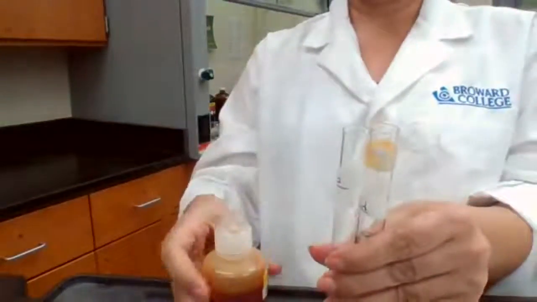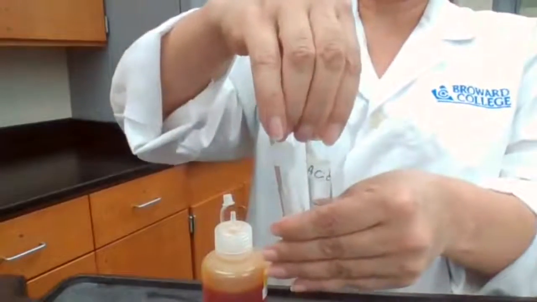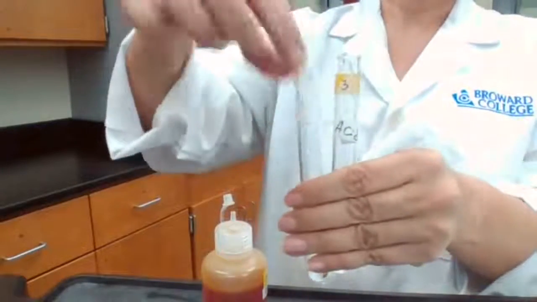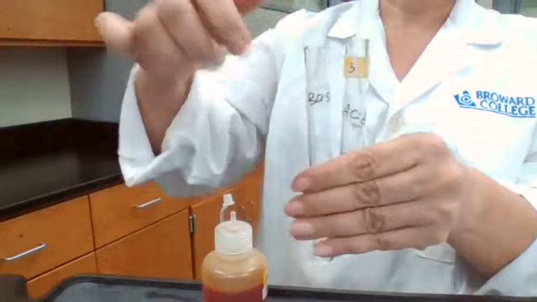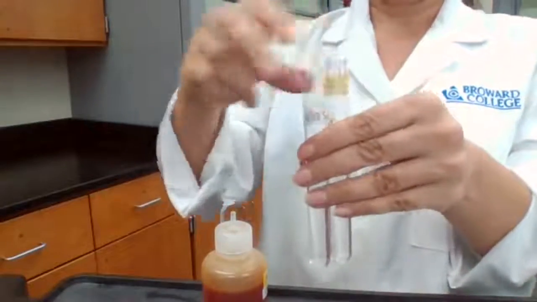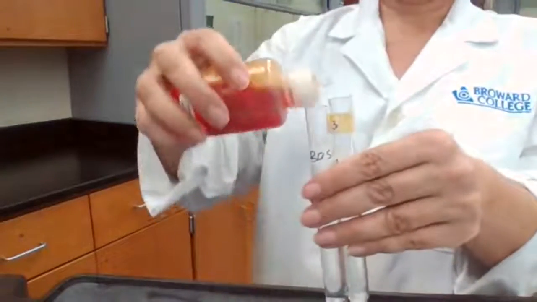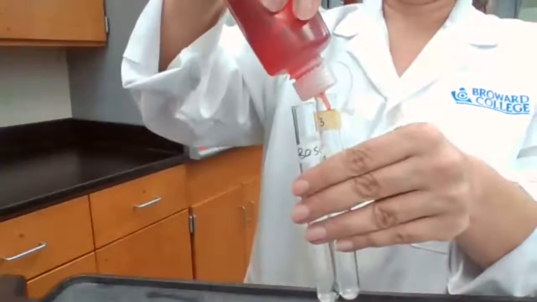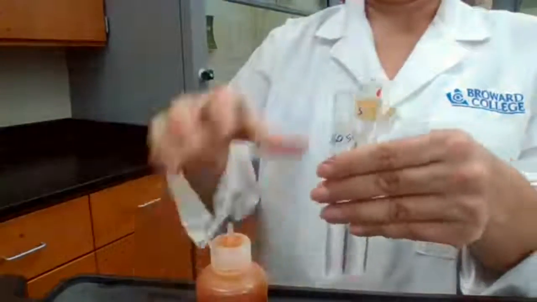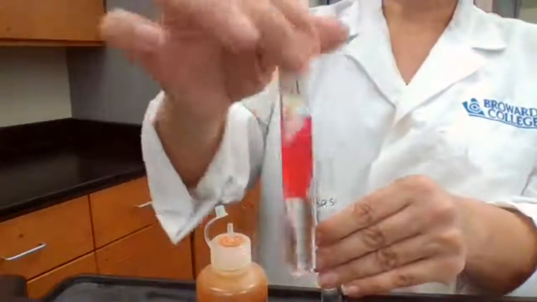We want to know what happens to the color of methyl orange in acid and in base. When we add it to the acid, the color is red.